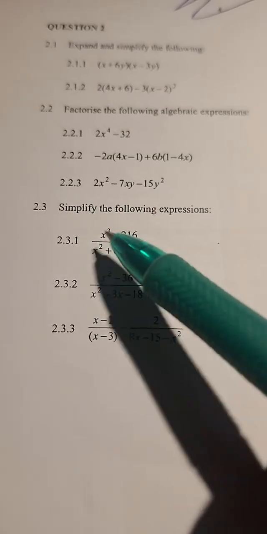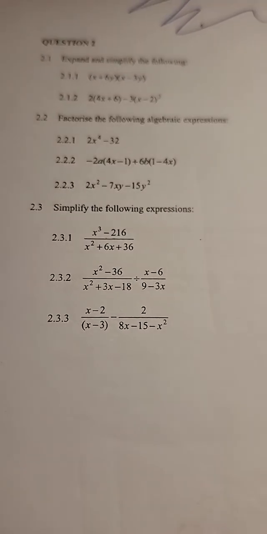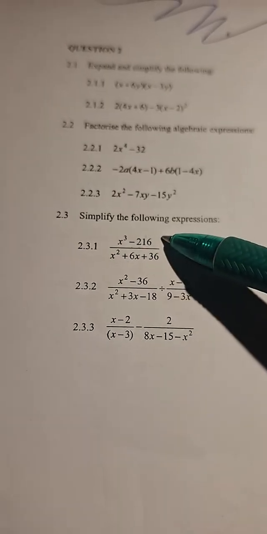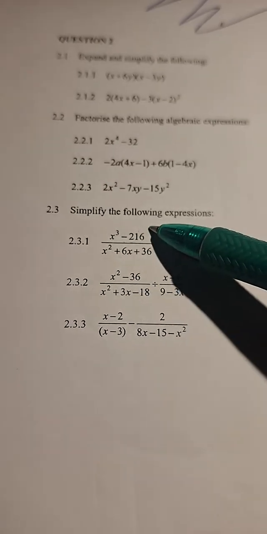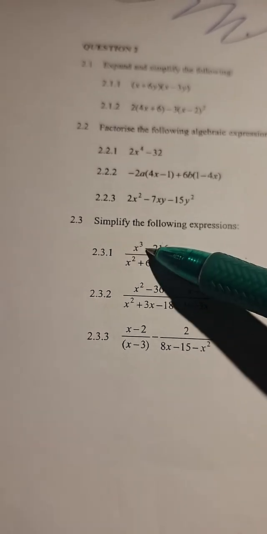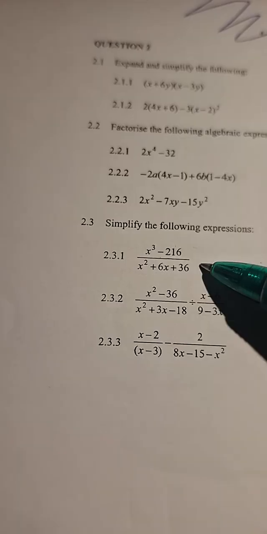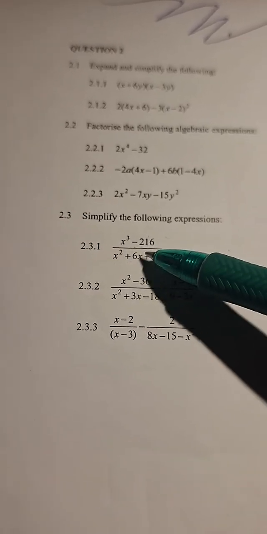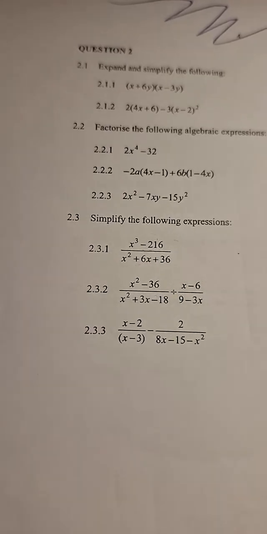Let's move here, guys. 2.3.1. Simplify the following expression. Now, I want to quickly say, if you look at this question, these are 2 expressions, 1 expression in the numerator, 1 expression in the denominator, and basically, if you look at these 2 questions, they both need what?